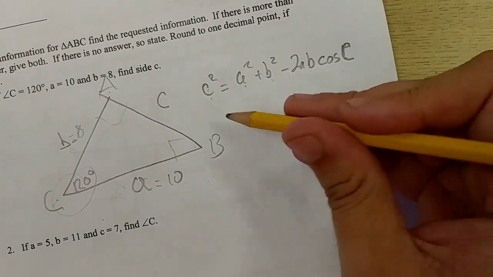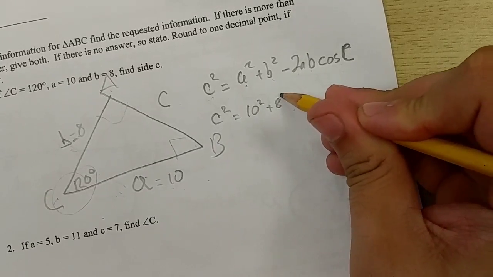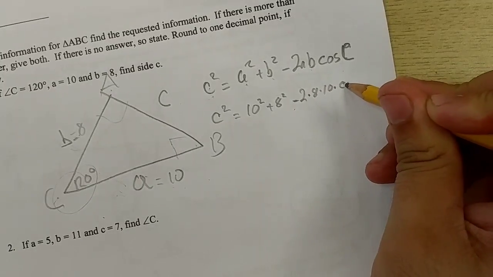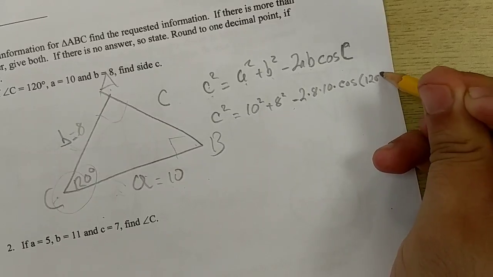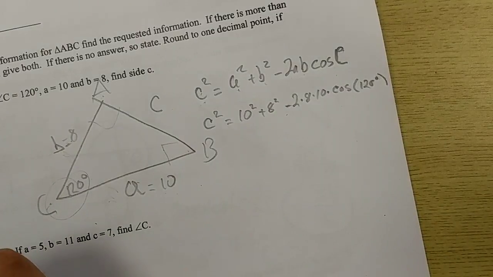But let's plug it all in. So C squared equals 10 squared plus 8 squared minus 2 times 8 times 10 times cosine of this angle, which is 120 degrees. So I'm going to type that all in. 10 squared plus 8 squared minus, and I'm going to put the minus in parentheses so there's no confusion, 2 times 8 times 10 times cosine of 120 degrees.